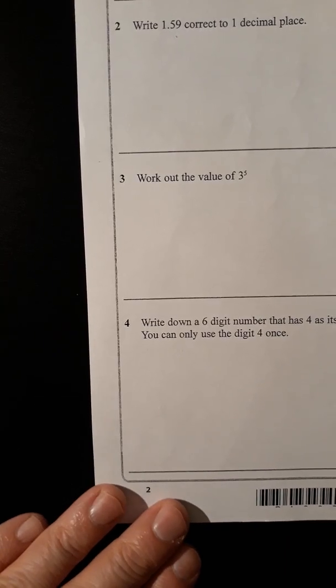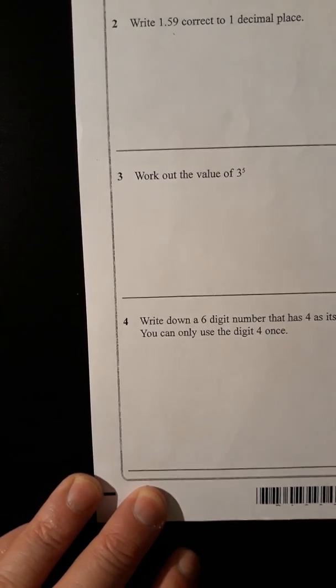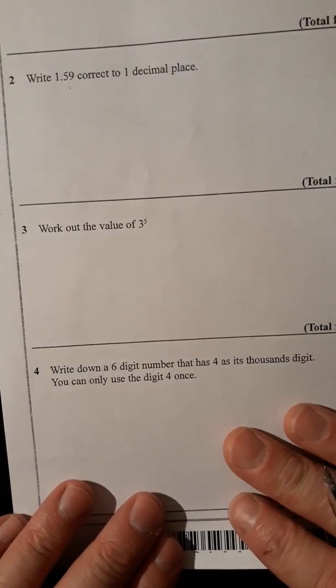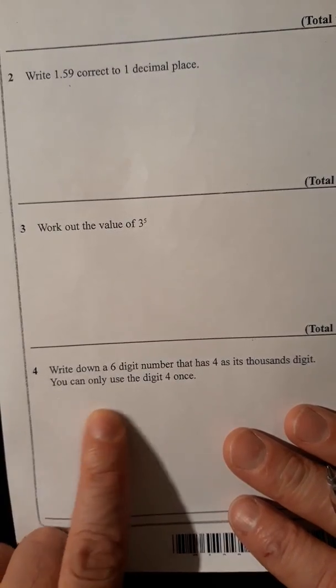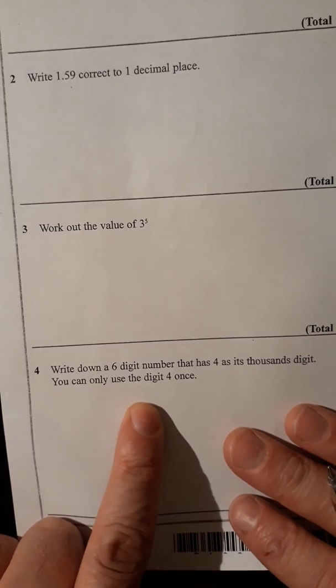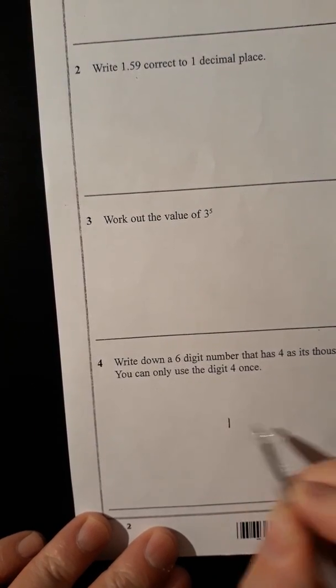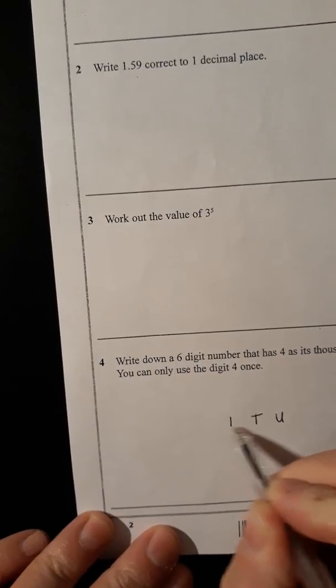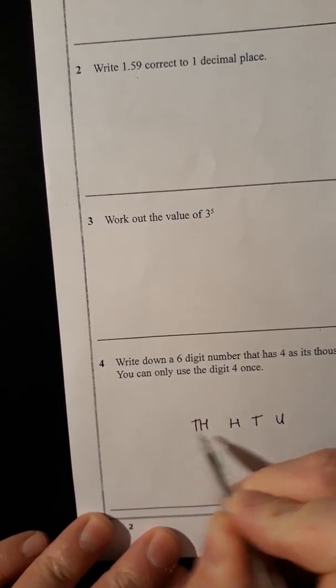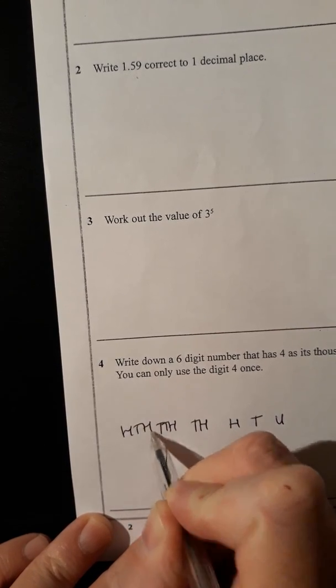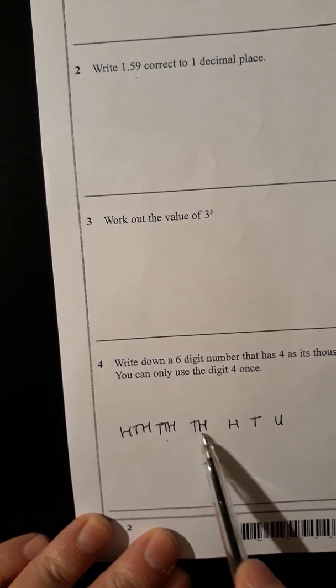Question 4 says write any 6-digit number that has a 4 in its thousands digit. You can only use the digit 4 once. So if I was doing this, I would write down my column headings: units, tens, hundreds, thousands, tens of thousands, hundreds of thousands, and that's 1, 2, 3, 4, 5, 6.